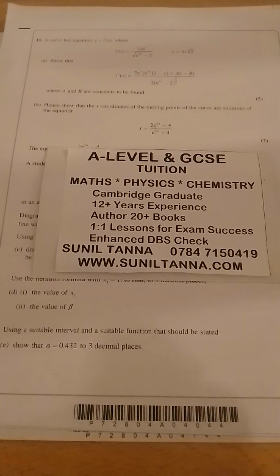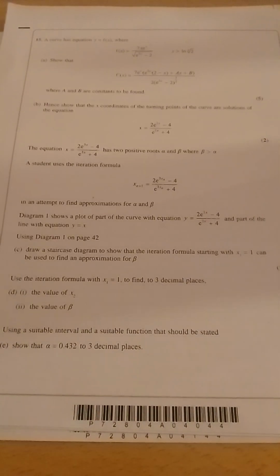Now, question 15 is a rather long question. The whole question itself covers a full page and the answer will run to several pages. So what I've done is I've split the question up into multiple bits, and we'll look at each bit separately.